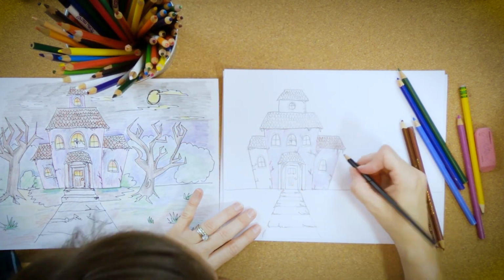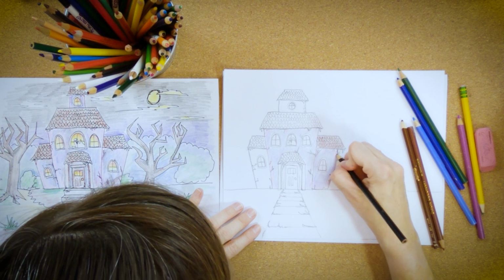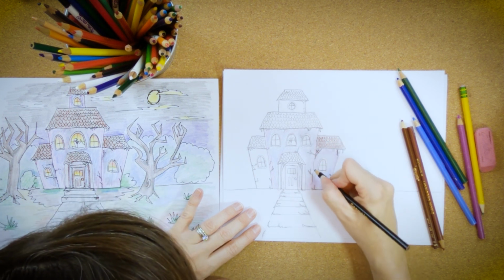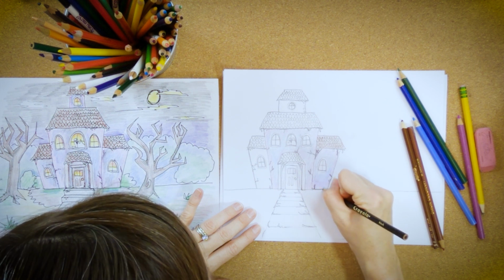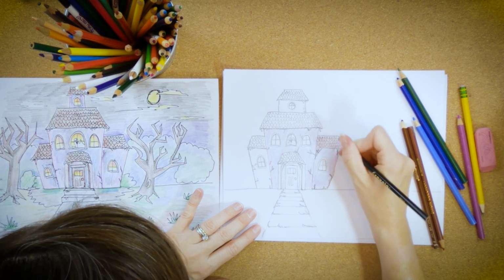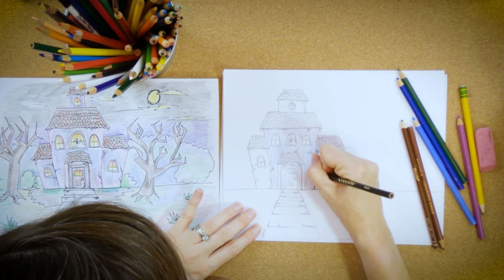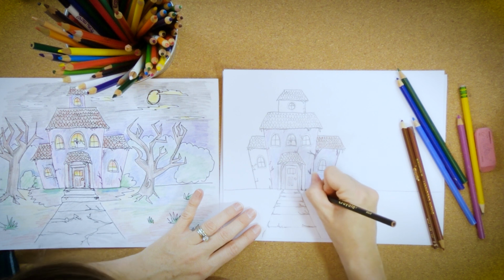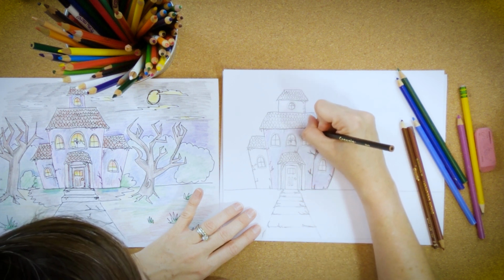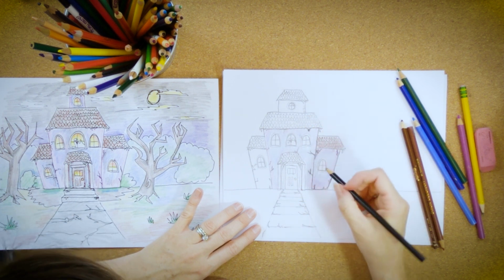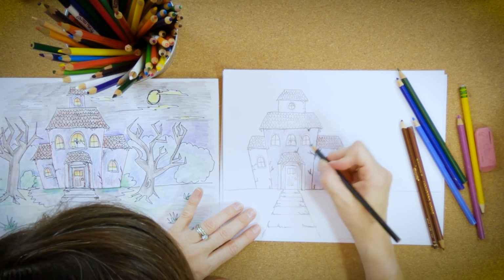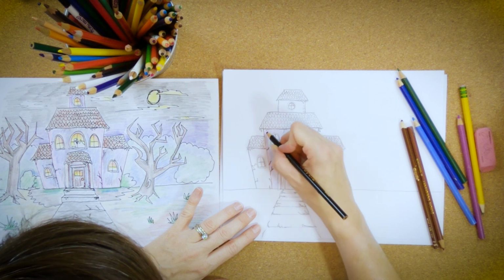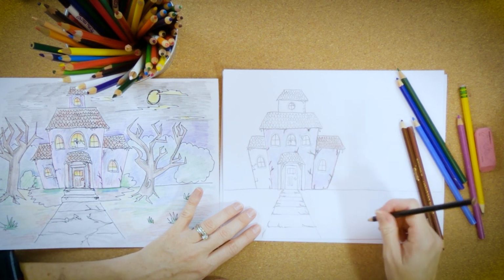So with the cracks on the house, I like those. I want them to stay. I want this spider web to stay. So I'm gonna just go over it with a black pencil. Okay, so if you don't have ink, black colored pencil after you color works really well. I wouldn't do it before because you may get that same issue of coloring on top of it and smearing everything.